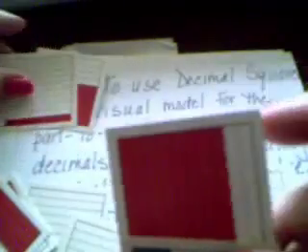So let's find the 10th square. So here we're modeling 1 tenth, and now let's find the 100th square.